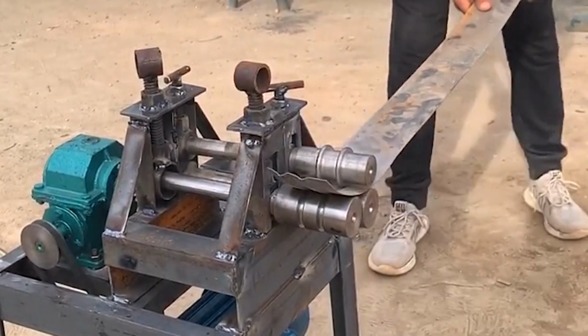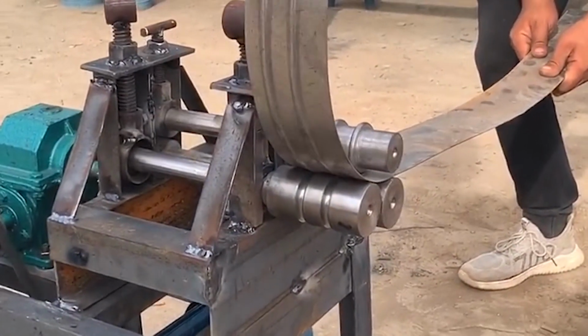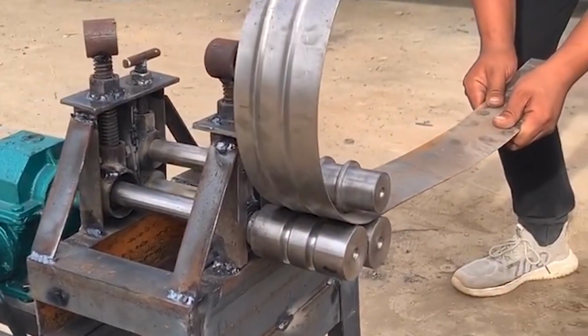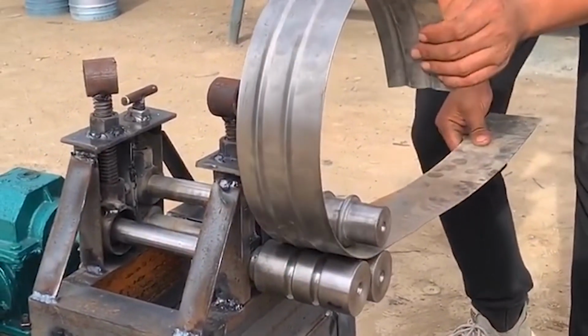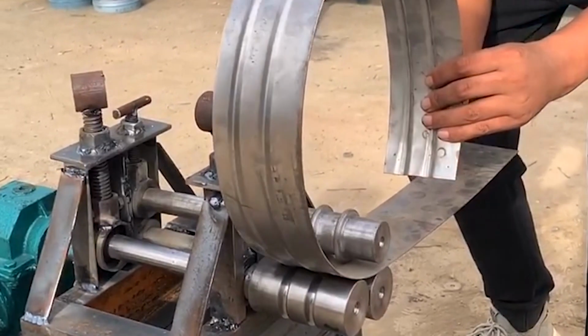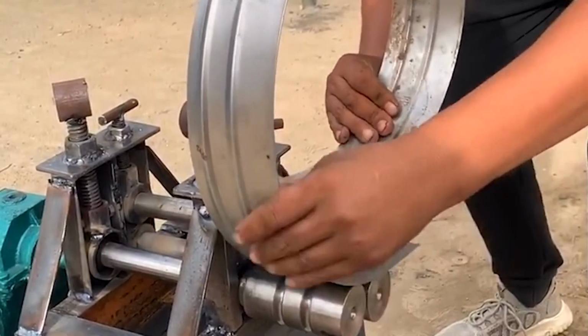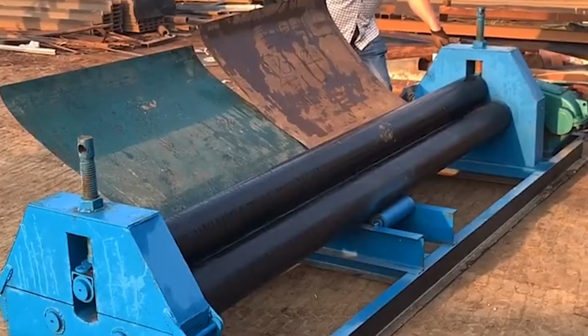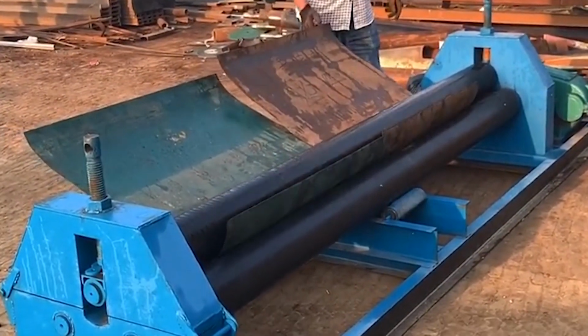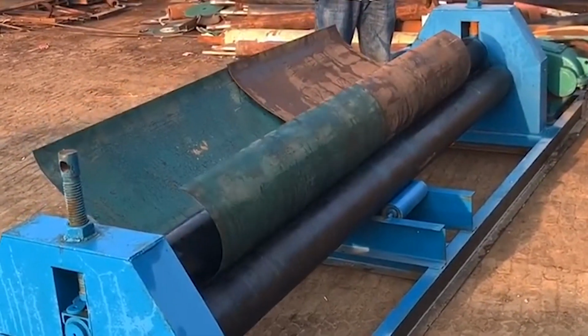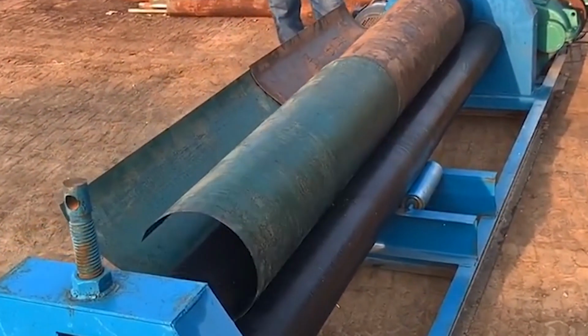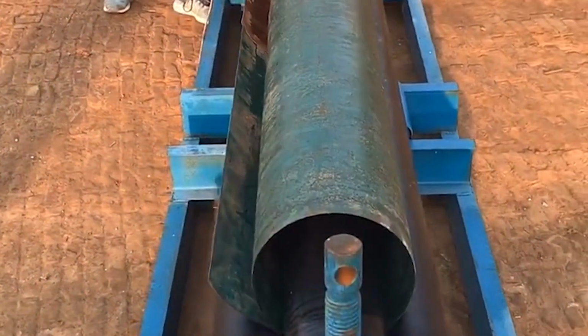With the help of the downward pressure of the upper roll and the rotation of the lower roll, the metal plate passes through multiple passes of continuous bending. The inner layer is compressed and deformed, the middle layer is unchanged, and the outer layer is stretched and deformed, producing permanent plastic deformation and rolling it into the required cylinder, cone or part of them.